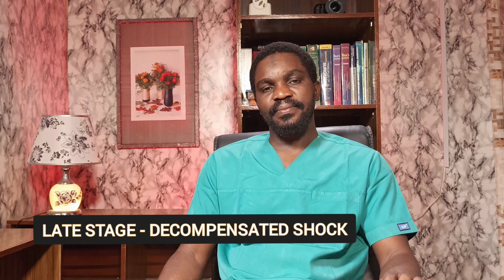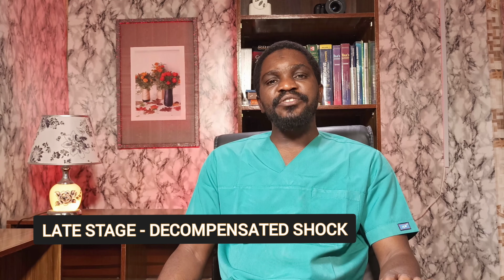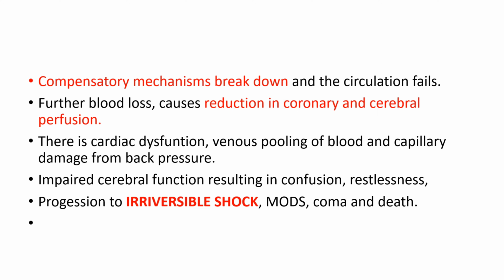The late stage of shock, also termed decompensated shock. Compensatory mechanisms break down and circulation fails, with further blood loss causing reduction in coronary and cerebral perfusion.